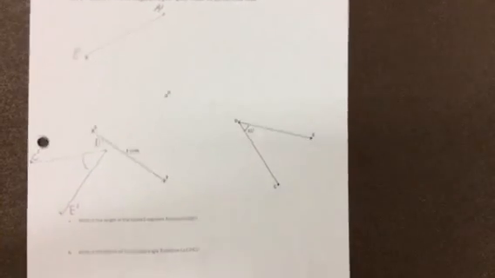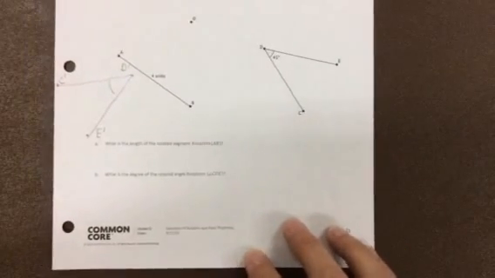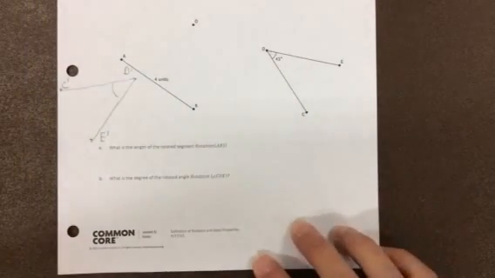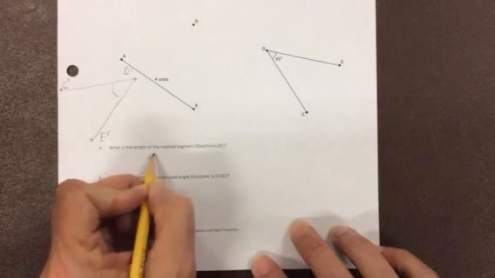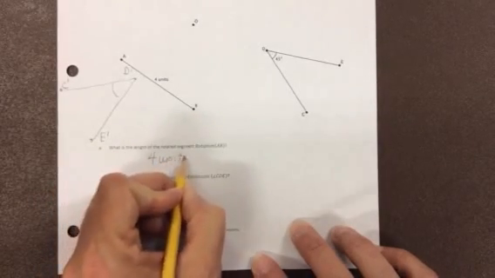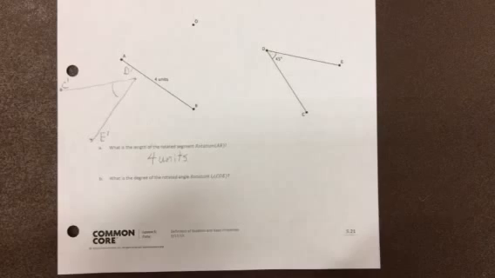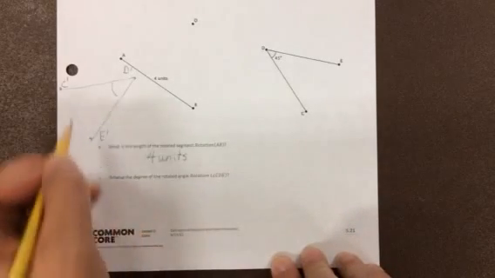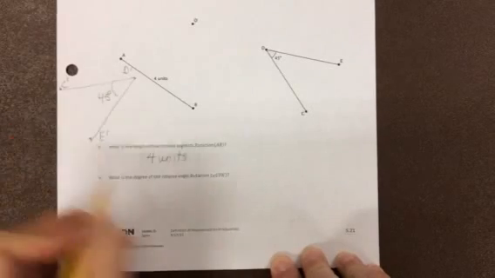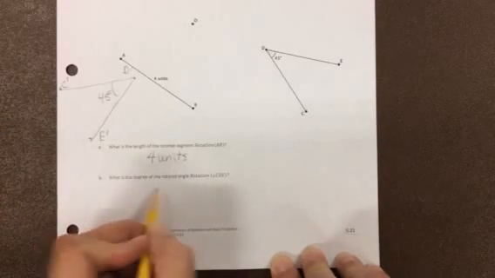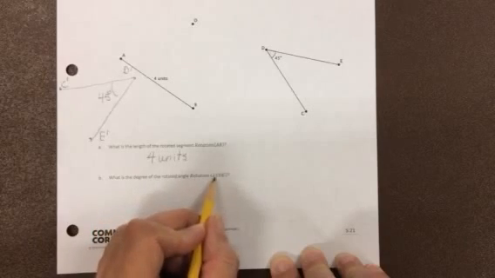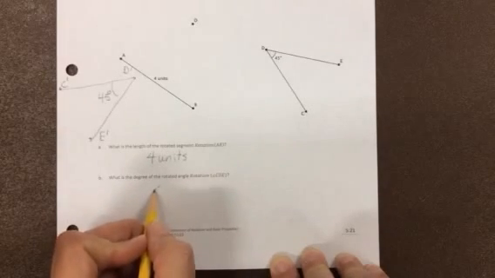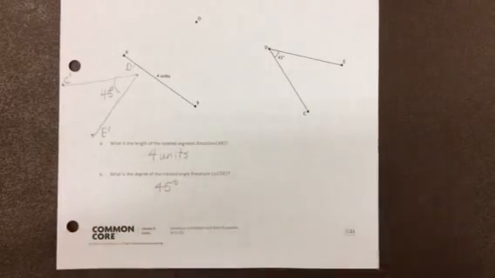Okay, so your paper should look something like this. And we're asked in part A and B, what is the length of the rotated segment? Well, my intuition tells me that it's 4 units because my original was 4 units, and rotations are going to preserve distances in the figures, and they also preserve angles. So this angle over here will also be the measure of rotation. Angle CDE is 45 degrees. They should be equal.